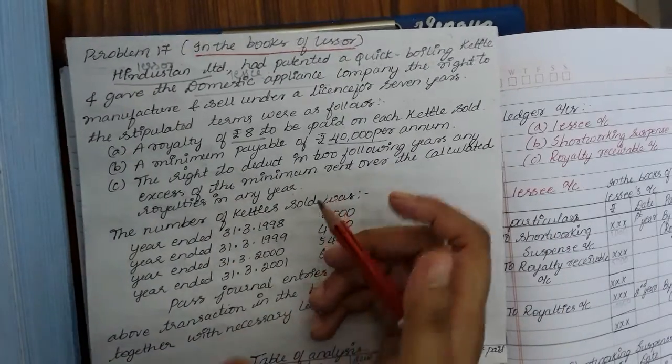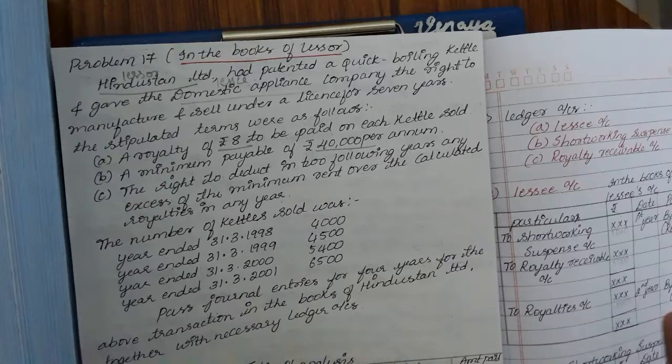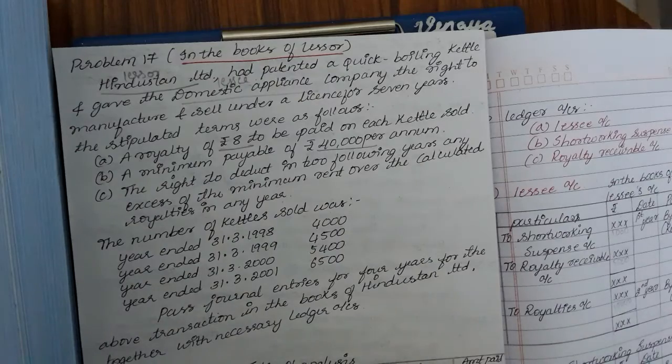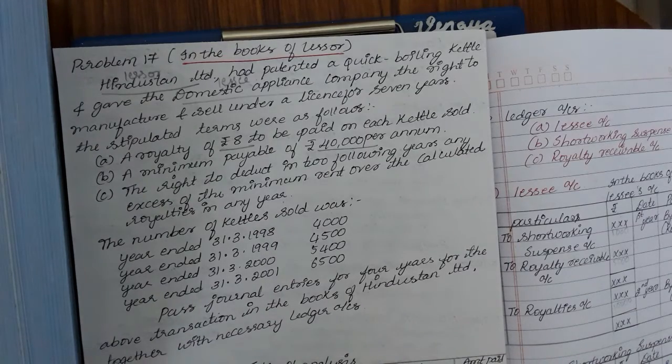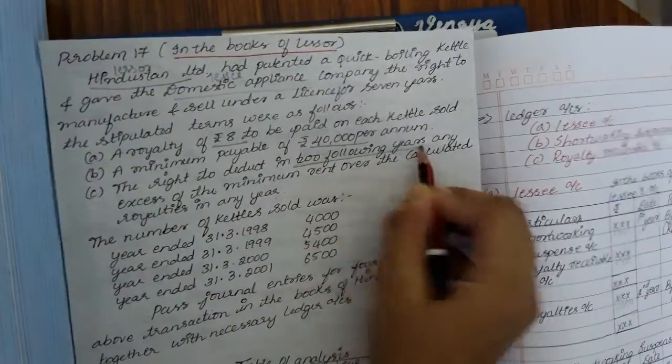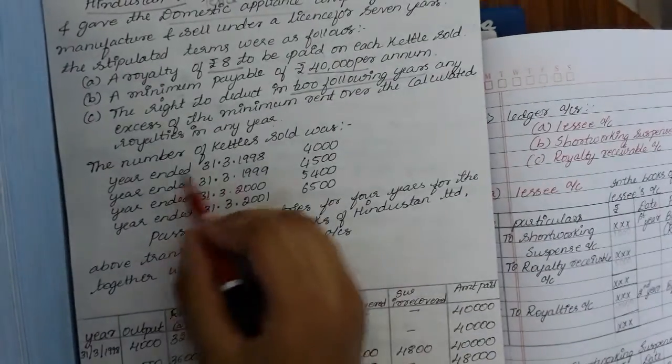So what is that? The right to deduct in the 2 following years. If you have incurred short workings in the present year, you will have the next 2 years' time for the purpose of recovering the short workings. So if short workings occur in 2001, you have 2002 and 2003 for the recovery of the short workings. Understood? This is the floating recoupment method. So what is the time period? 2 following years.